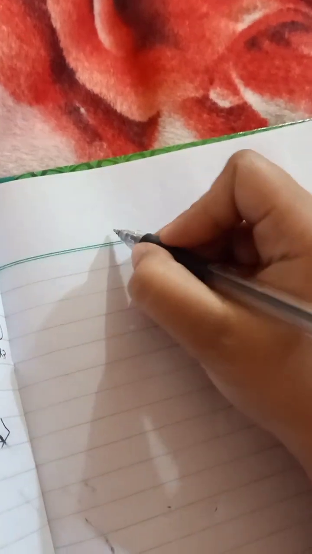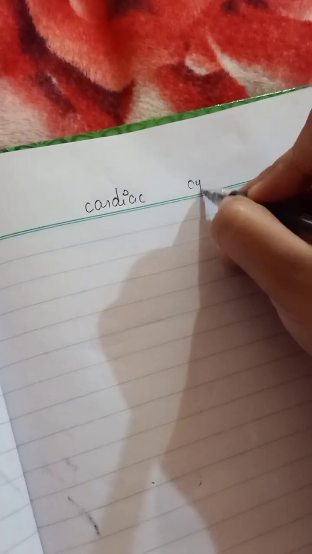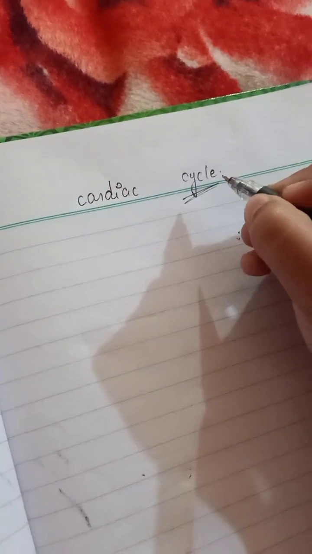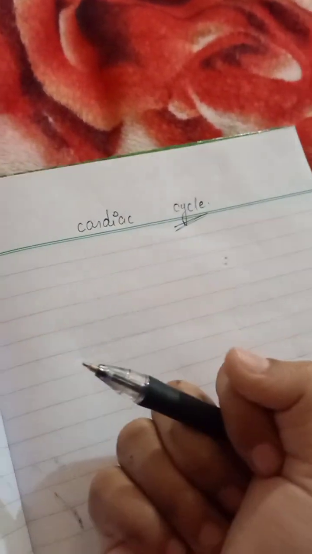Today we will discuss the cardiac cycle. What is the cardiac cycle? The word cardiac is related to the heart, as you all know. This is the cycle of the heart, where a heartbeat is produced in one cycle through a series of phases. So first of all, what is the cardiac cycle?